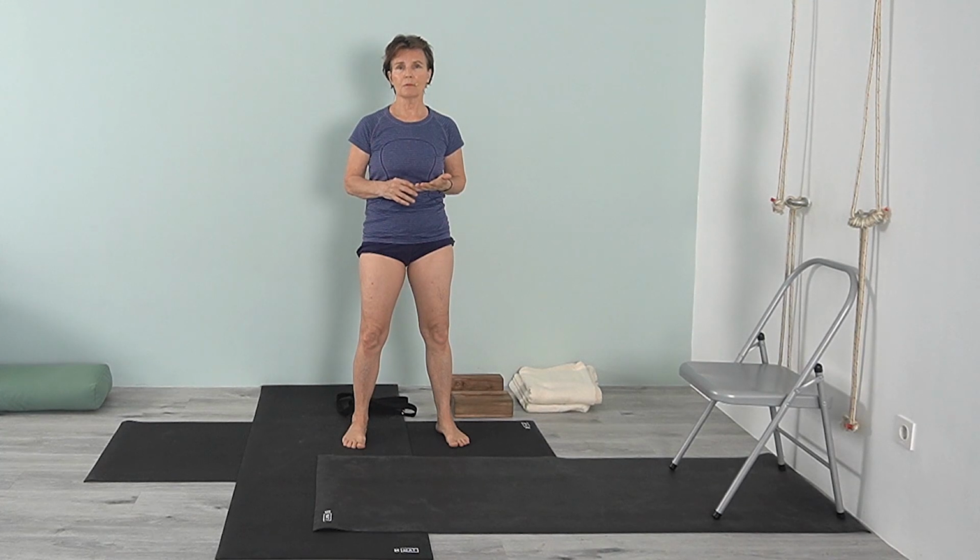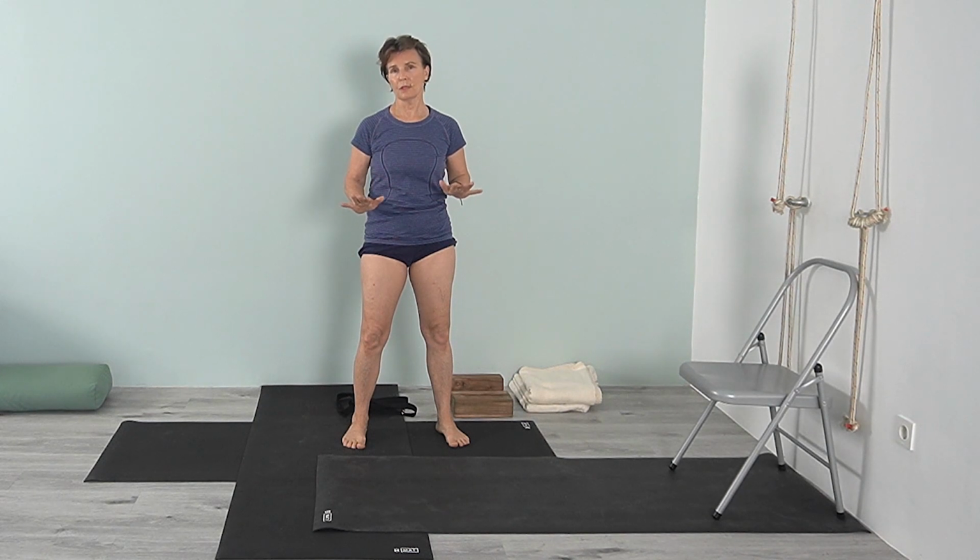So oftentimes yoga students notice their wrists only because we start doing inversions, downward dog, and other things that we put our weight on our hands, wrist-bearing handstand.